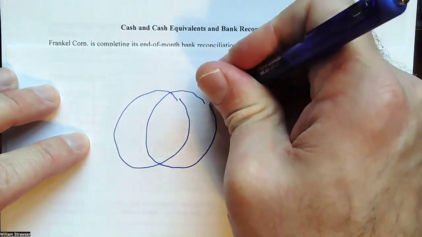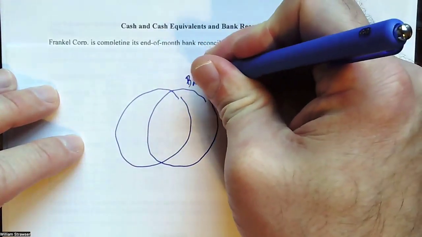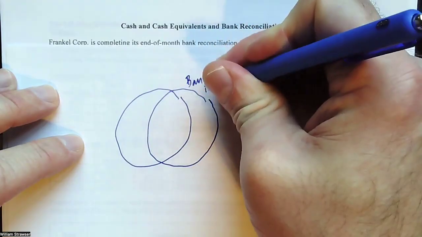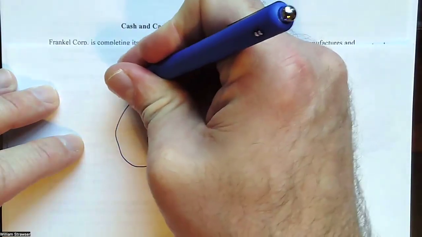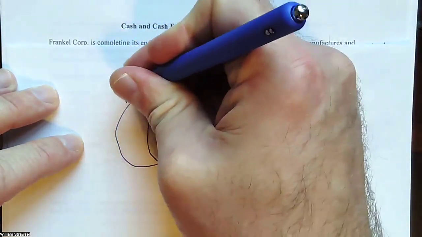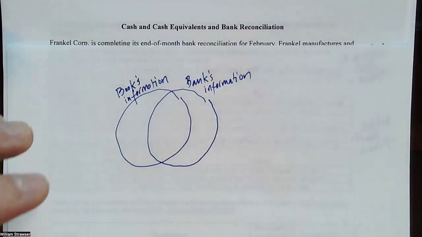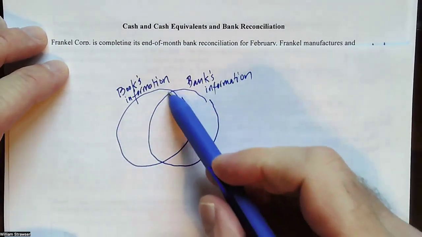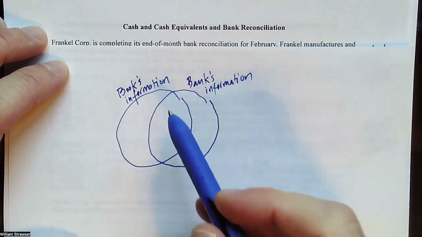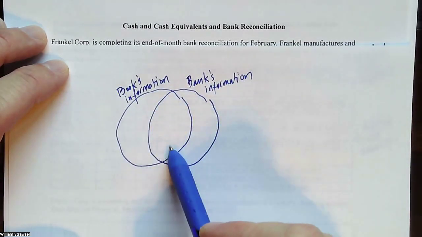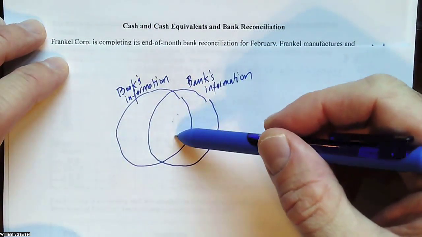But basically, there's two sets of information. The set on the right we'll call the bank's information, and the set on the left we'll call the book's information. And this is a Venn diagram, kind of helpful in visualizing sets, right? So the circle on the left presents everything that the books know. The circle on the right recognizes everything that the bank knows about. And clearly, there's a lot of intersection here, right? These are the knowledge points that are held in common by the book and the bank.